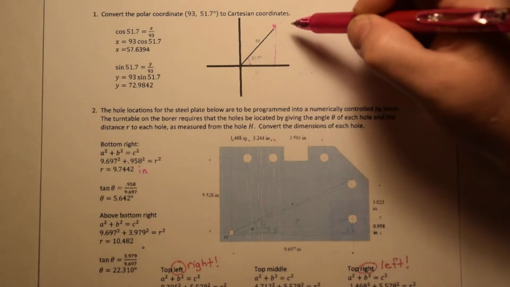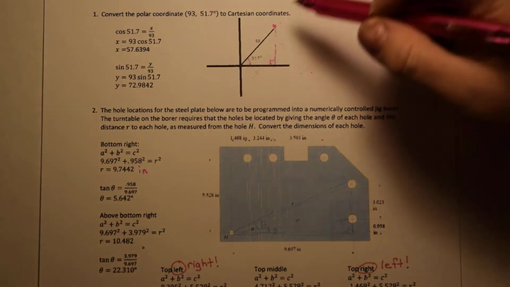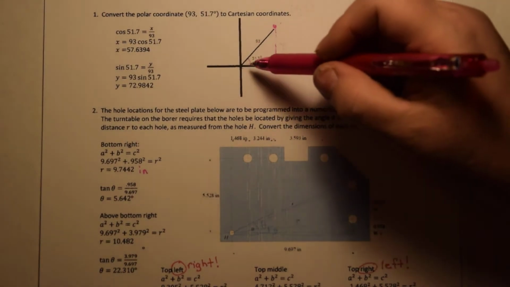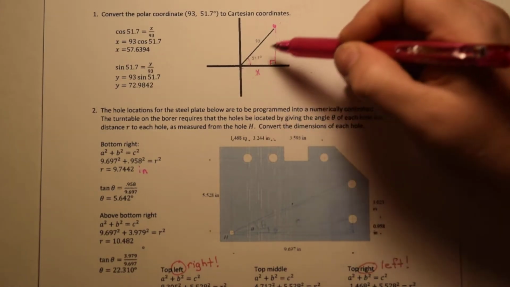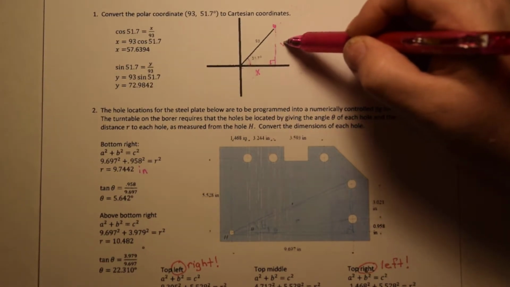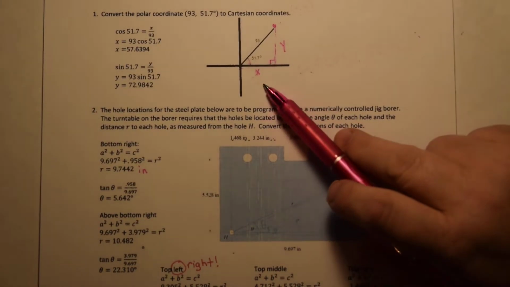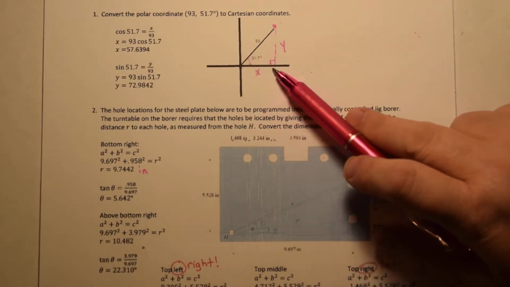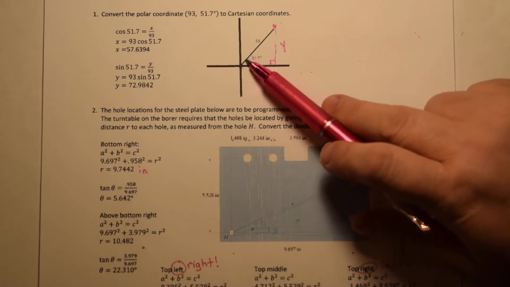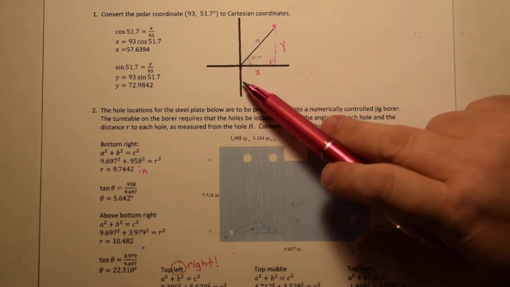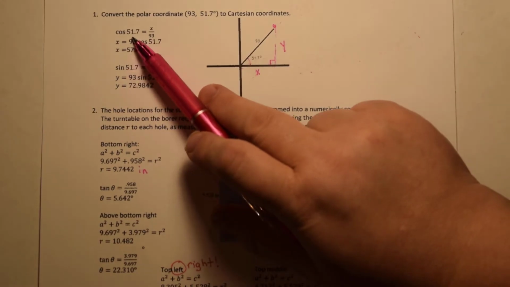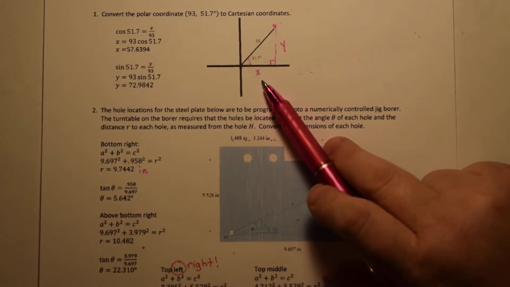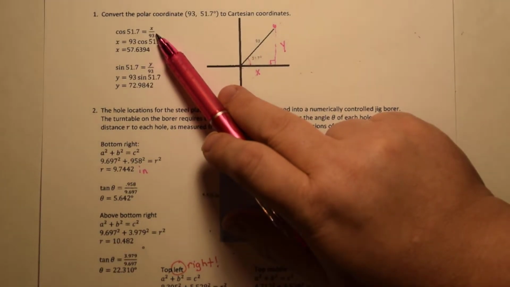So if I draw a vertical line, that's going to form a right angle, and so now I have a right triangle. Well, the x-coordinate is just this length, and the y-coordinate is just this length. To find my x-coordinate, if I look at the right triangle, that's my adjacent side. I know the hypotenuse, I know the angle. So adjacent, hypotenuse, that's cosine. So cosine of 51.7 degrees is equal to adjacent over hypotenuse.